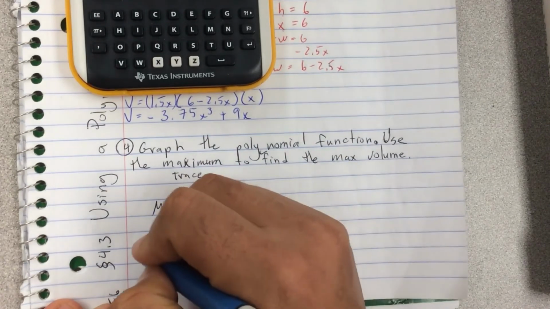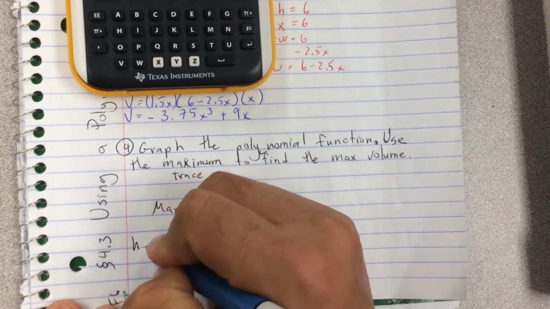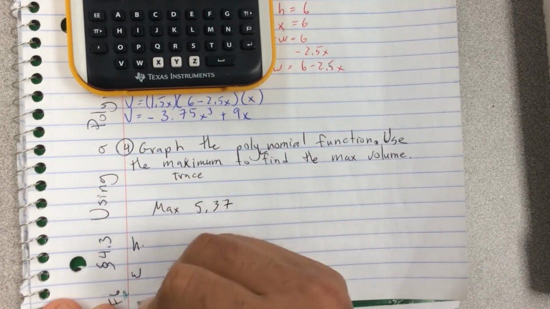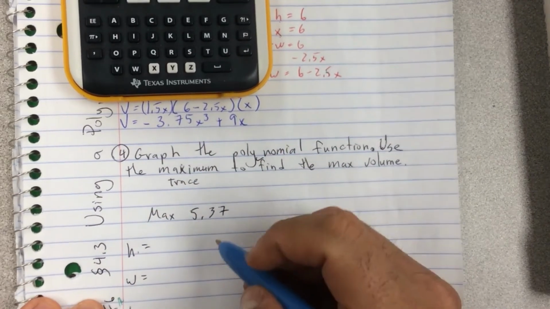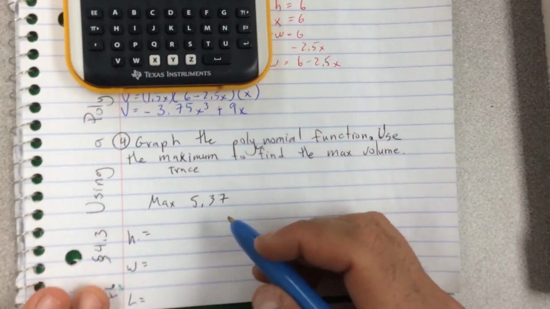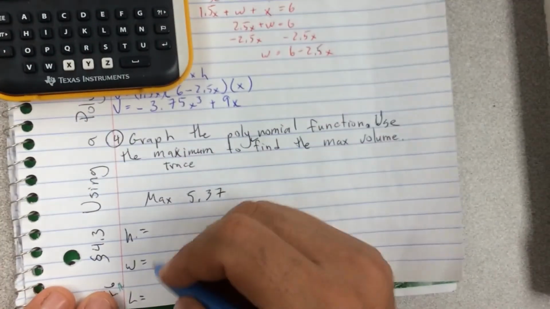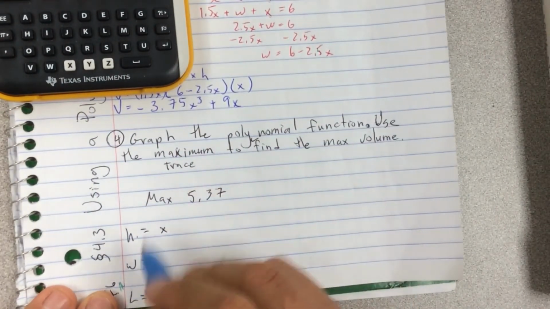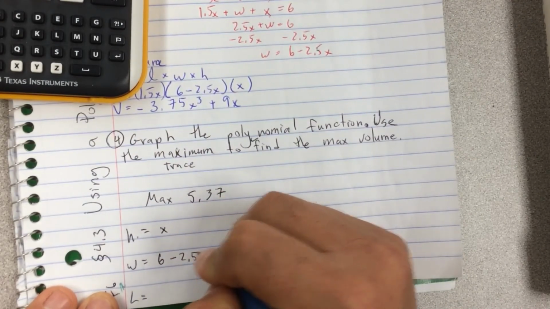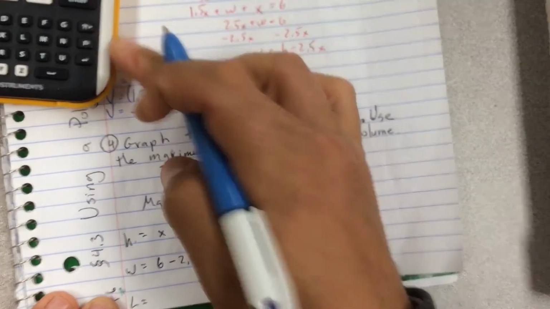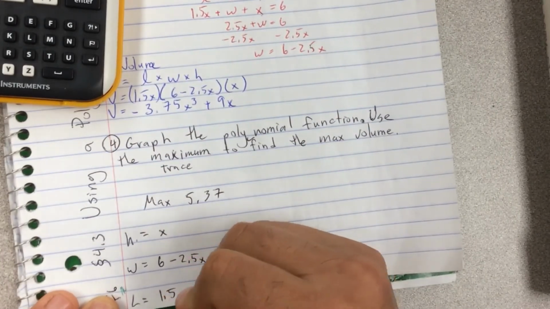Now we're going to actually find our height, our width, and our length. We'll write what these are really quick, and then go back to the graph so I can show you. So our height was x, our width was 6 minus 2.5x, and our length was 1.5x.